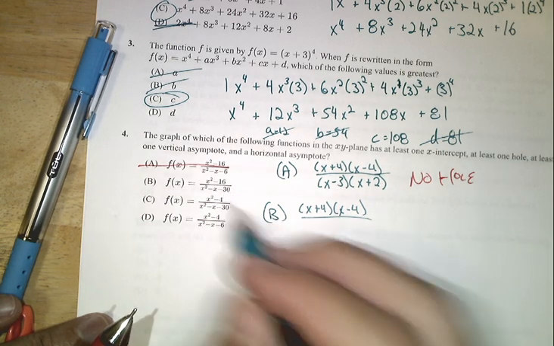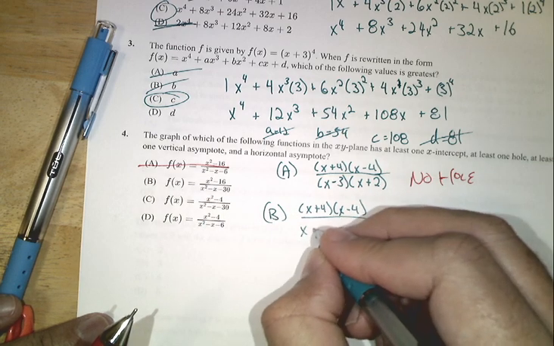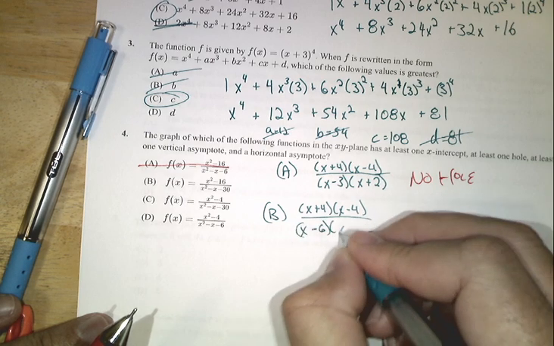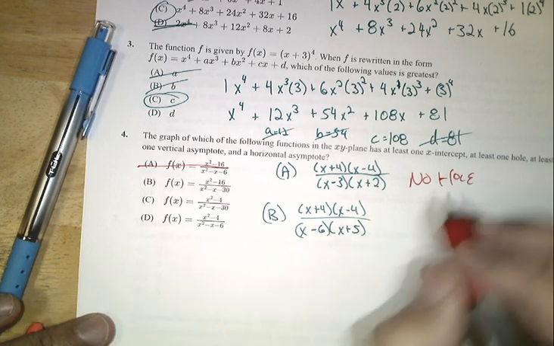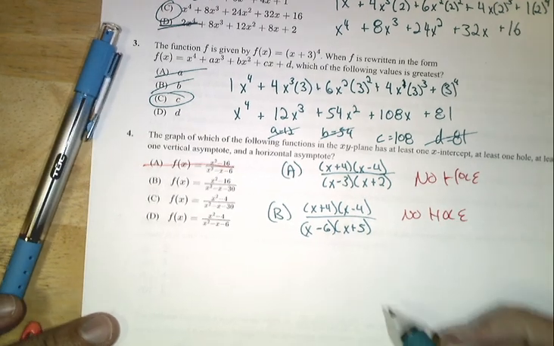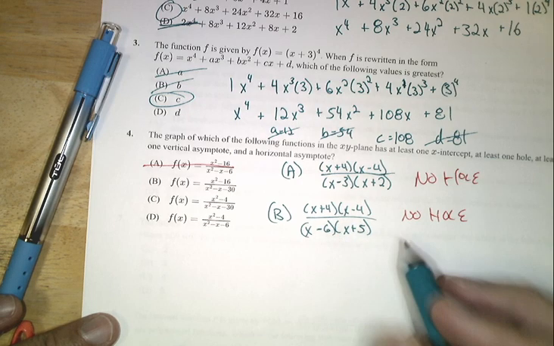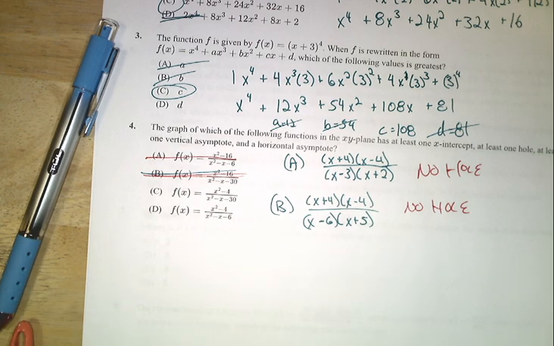What two numbers multiply to be negative 30 but add to be negative 1? That's going to be x minus 6 times x plus 5. Again, nothing cancels out, so there is no hole for this equation. So it can't be B.